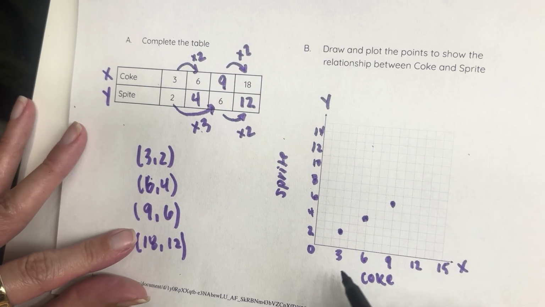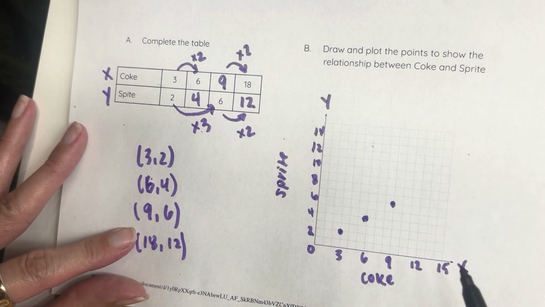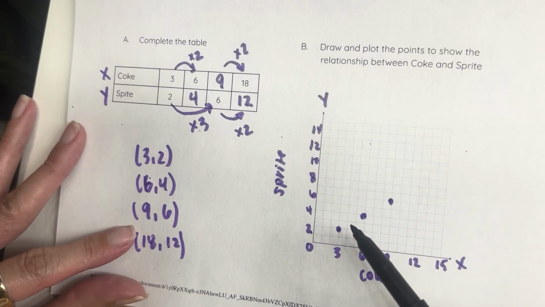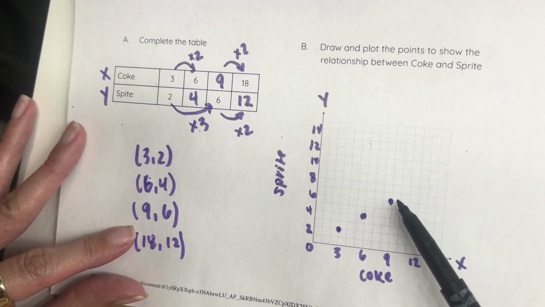And then 18, 12 goes off my grid, but I could imagine what it would be by extending that line. And you can see, once again, my dots are all in a row, so I know I graphed it correctly.